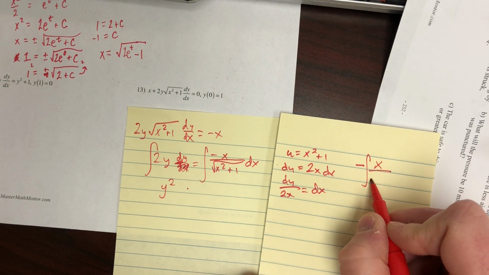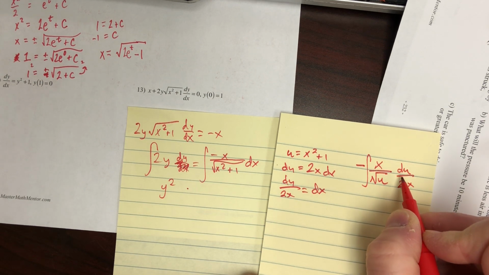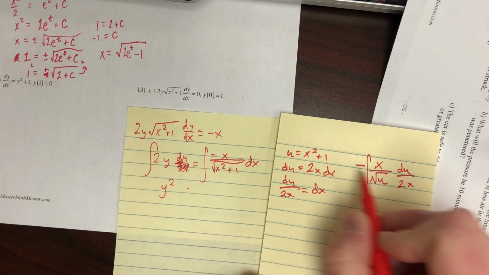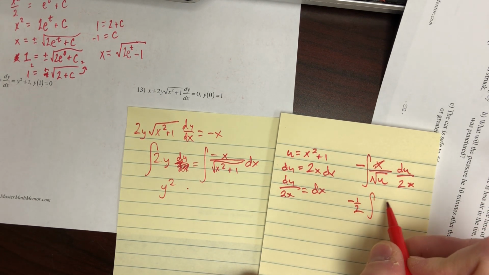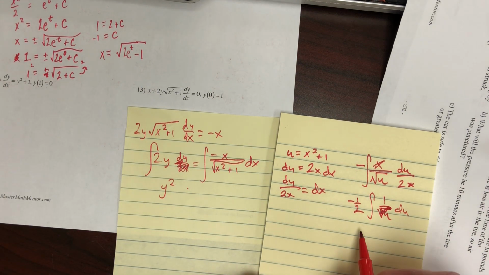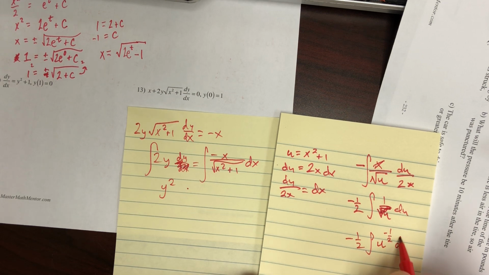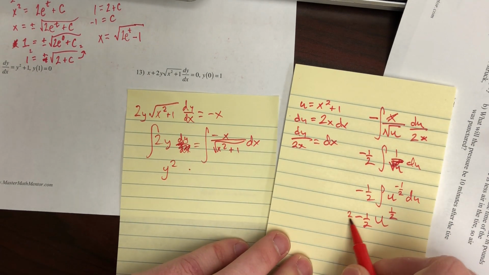x over square root of u du over 2x. So it's a 1/2, right? So I'm going to bring negative 1/2 out front now, and the x's cancel. And I get 1 over root u du. And 1 over root u, I can rewrite as u to the negative 1/2. And now the integral's super easy. I add 1 to the exponent, which is 1/2. And now I divide by my new exponent, which means we multiply by its reciprocal.